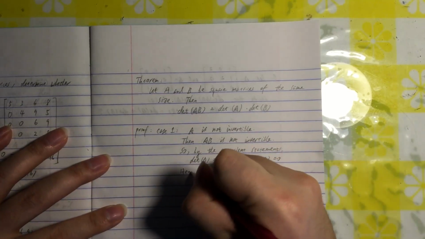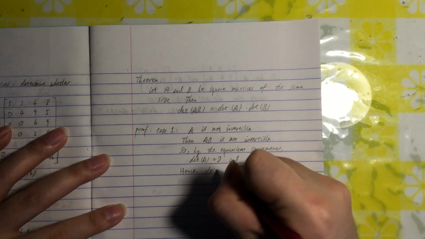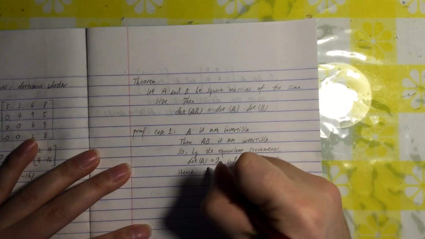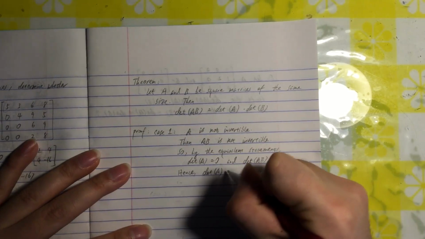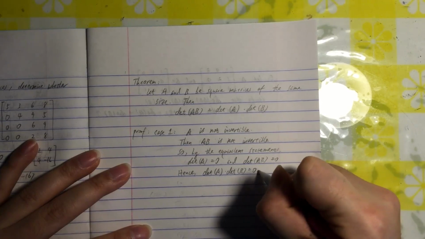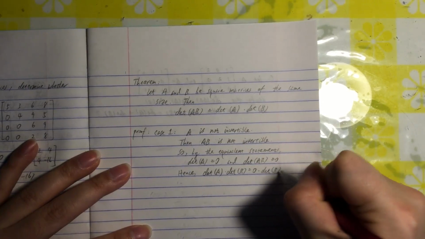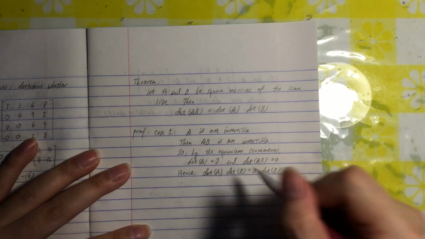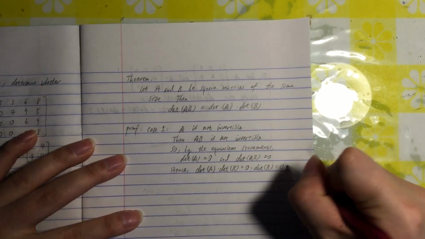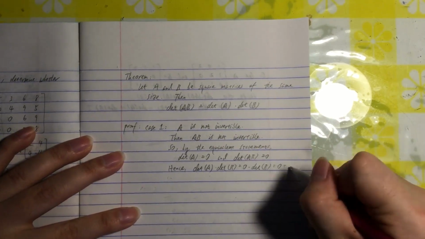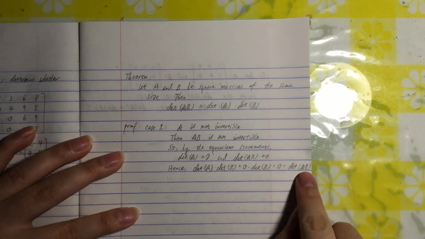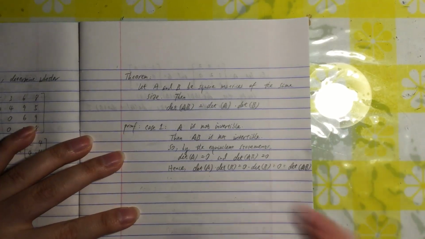Hence, determinant of A times determinant of B equal to 0 times determinant of B. Since determinant of A is 0, I get 0 times determinant of B. And we know that 0 times everything is 0. And 0 equal to determinant of AB. So determinant of AB equal to determinant of A times determinant of B.